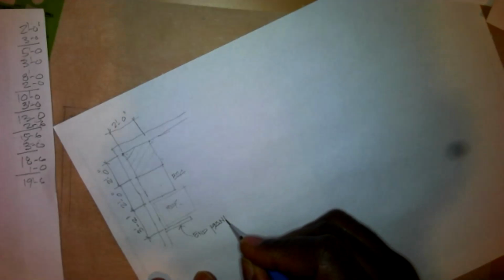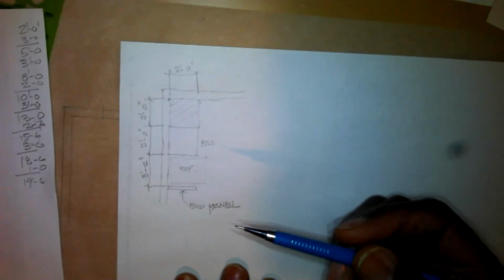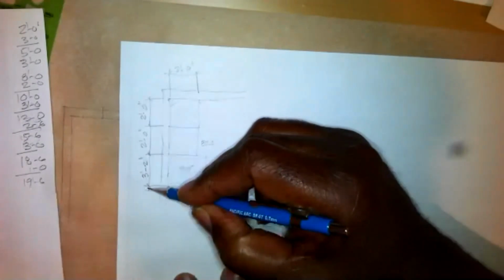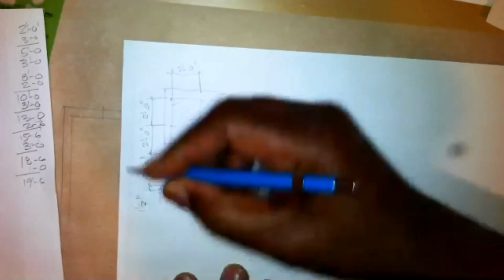Now you're not going to write this, but from this base cabinet to the beginning of this end panel here, we made that 3 feet 2 inches. And then the end panel itself, you see this width here, we're going to make that 1.5 inches at full size scale. I mean, at half inch scale, 1.5 inches.